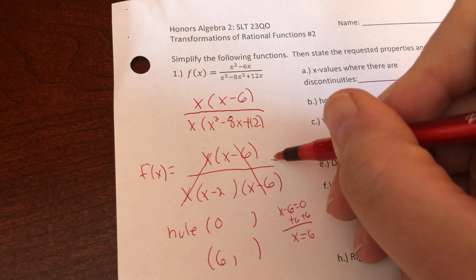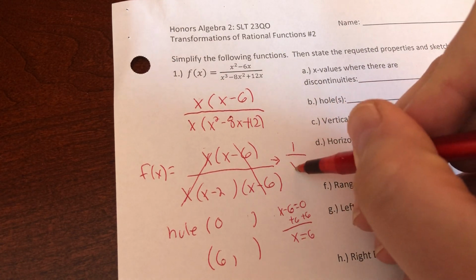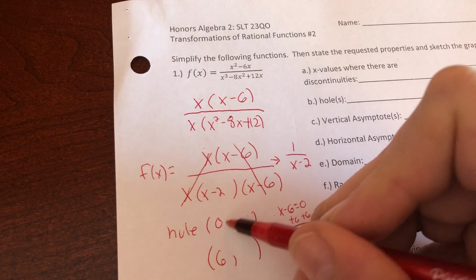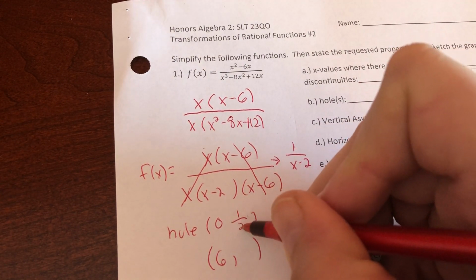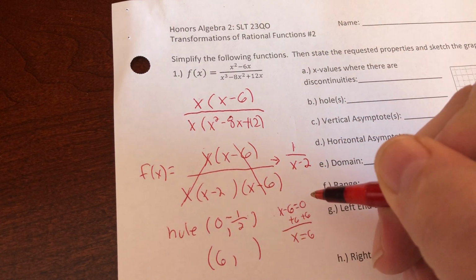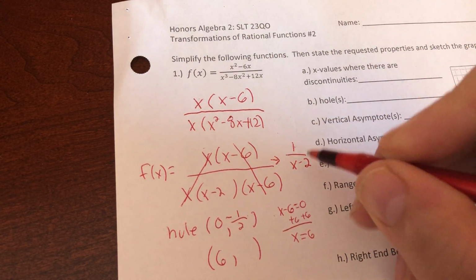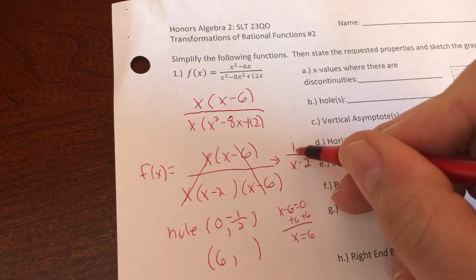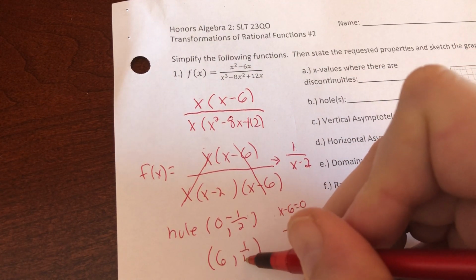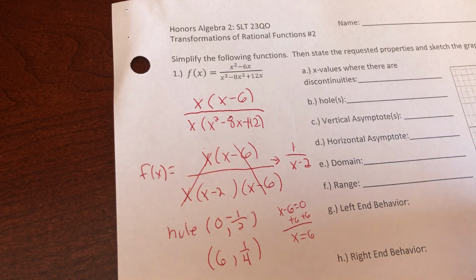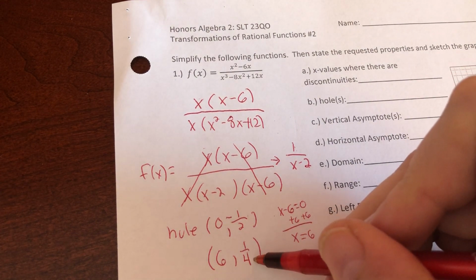This, once we cancel out, becomes 1 over x minus 2. So we're going to plug our 0 in. 1 over 0 minus 2 is negative 1/2. And when we plug a 6 in, 1 over 6 minus 2, and simplify, it's 1/4. So our holes are at (0, negative 1/2) and (6, 1/4).